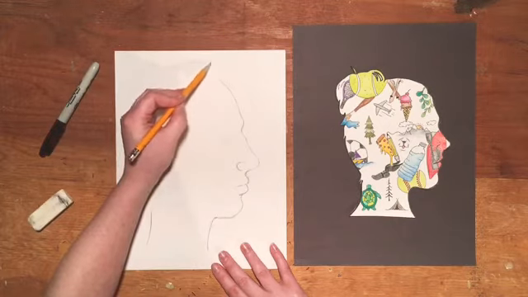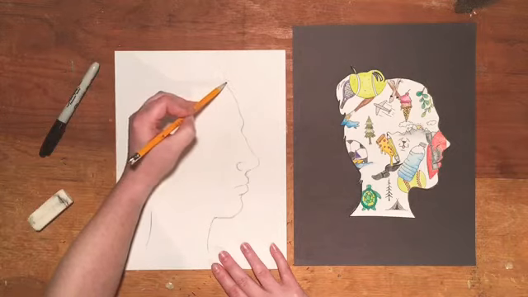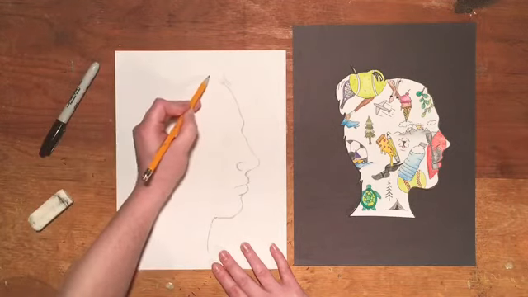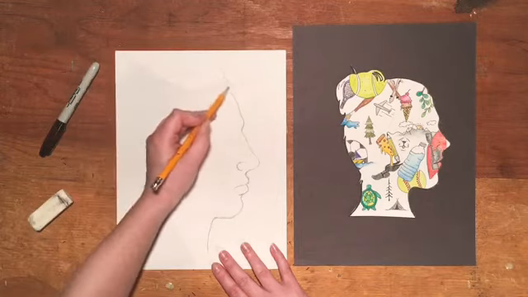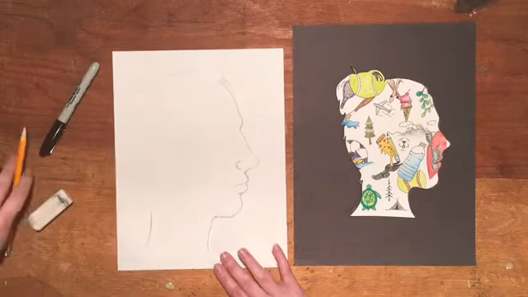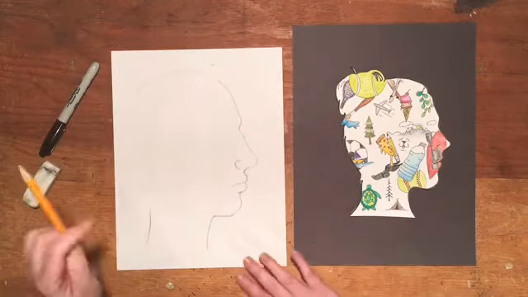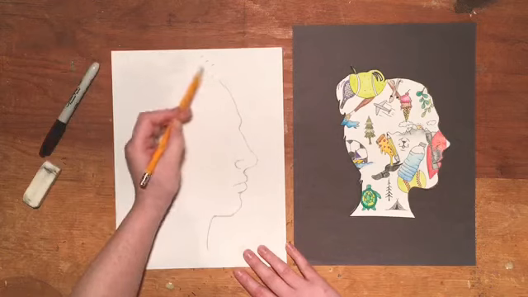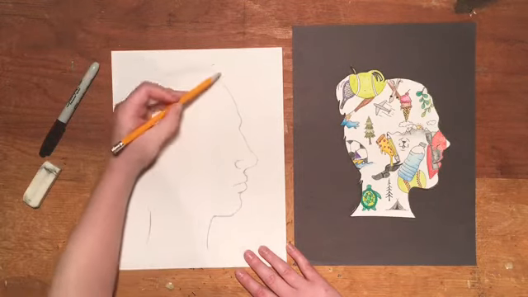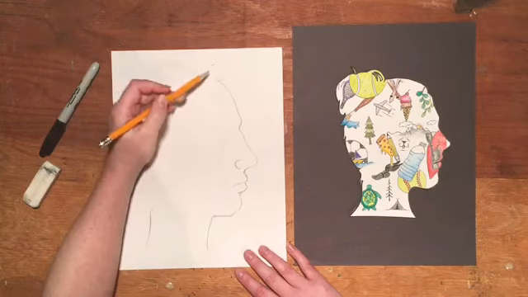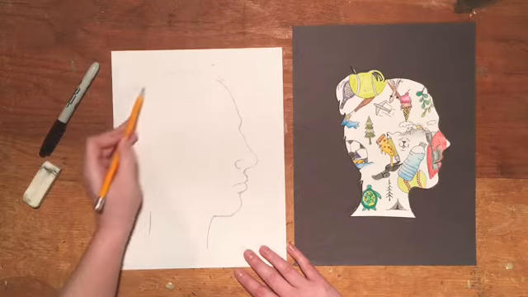And I am going to come up. See how I am creating a further line. So if my head continued without hair, it'd be like this. So if I'm creating hair, and you don't have to create hair, but if you want to create hair, you're going to come up, create a little bump, and it's going to be above that imaginary line.